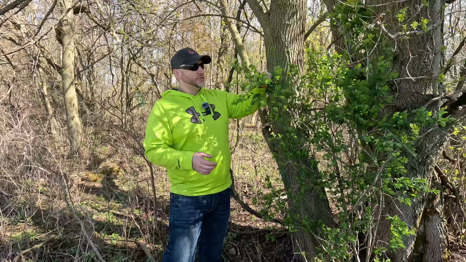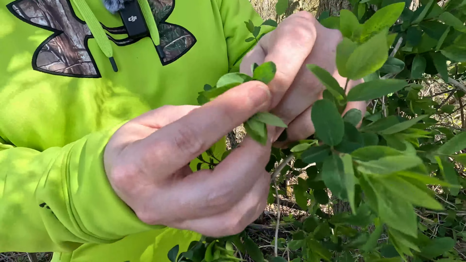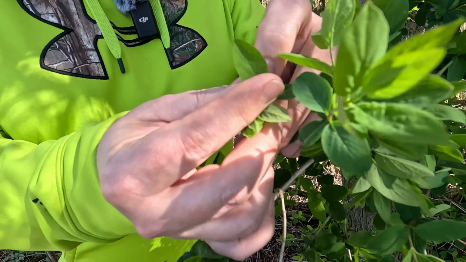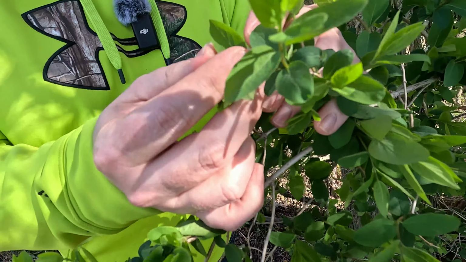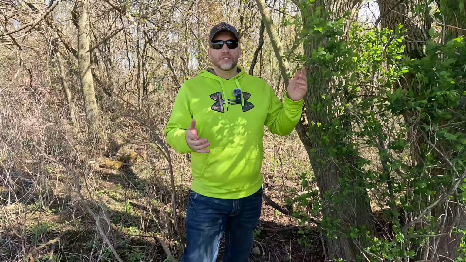Now, if you take a closer look at the leaves on this particular buckthorn, you might be able to see that the veins of the leaf are pretty parallel to each other, and the big key indicator is they have no serrated edges. It's a smooth-edged leaf, which means this is the glossy buckthorn, and this is an invasive species. Now, if we don't do anything with this at all, over the long term, this can cause a lot of damage to the local environment and ecosystems.